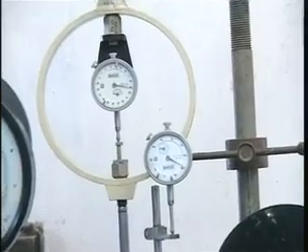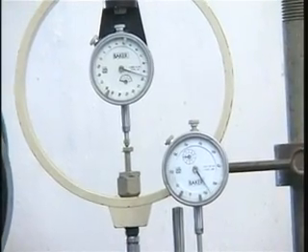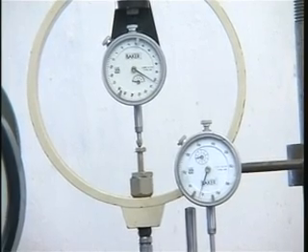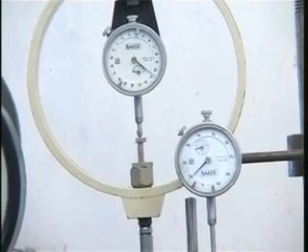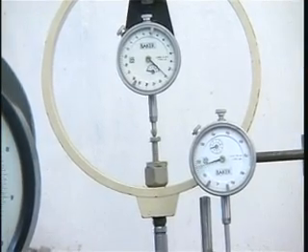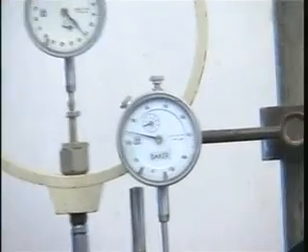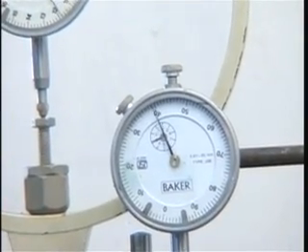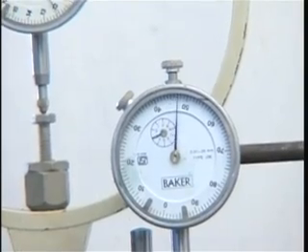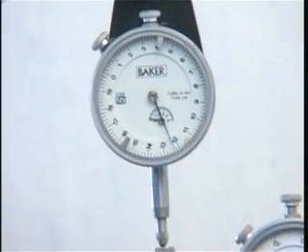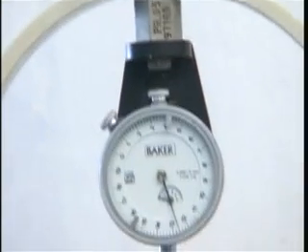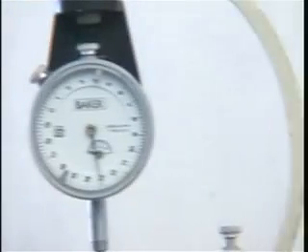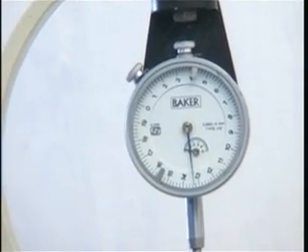And we are going to continue this test until we see no further increase in the proving ring dial gauge. You can see that the loading rate here is gradually decreasing. In other words, it is taking more and more movement to mobilize a certain amount of soil reaction.